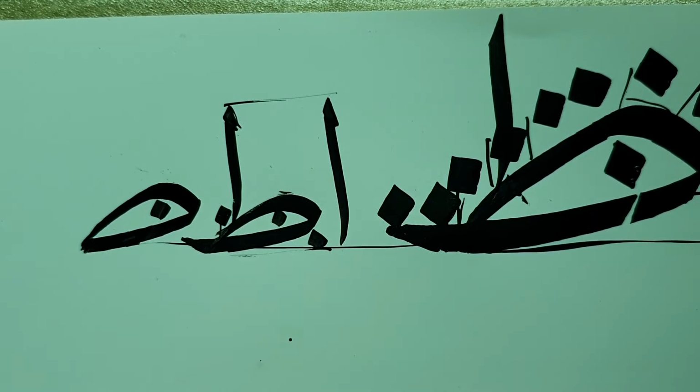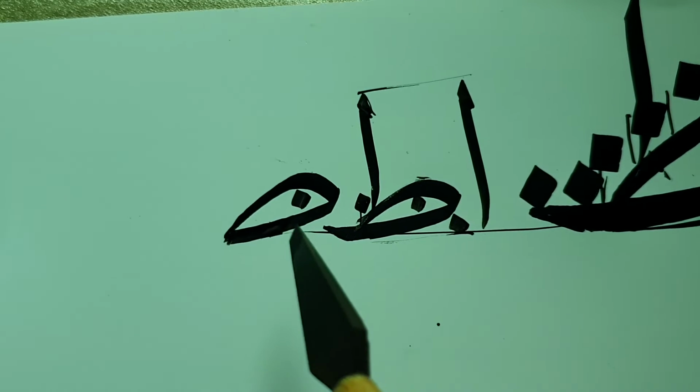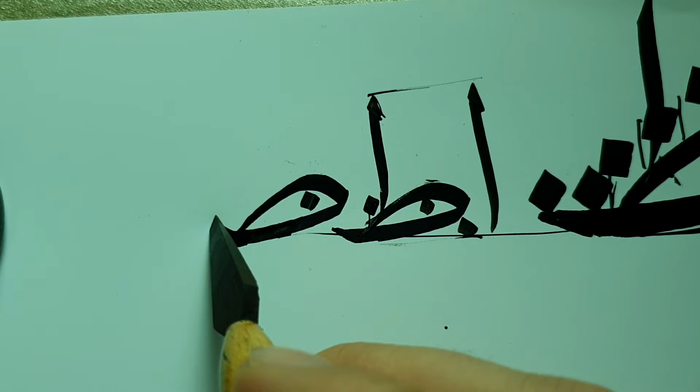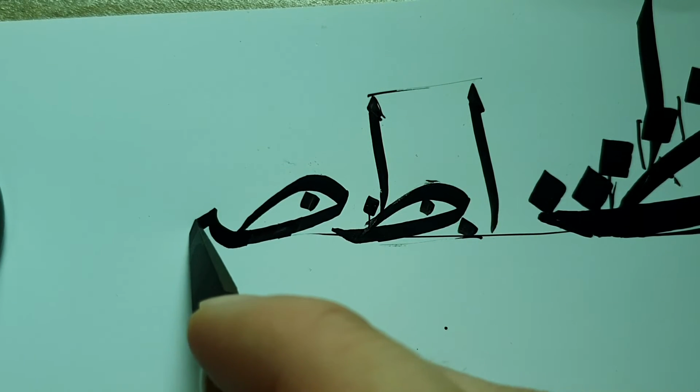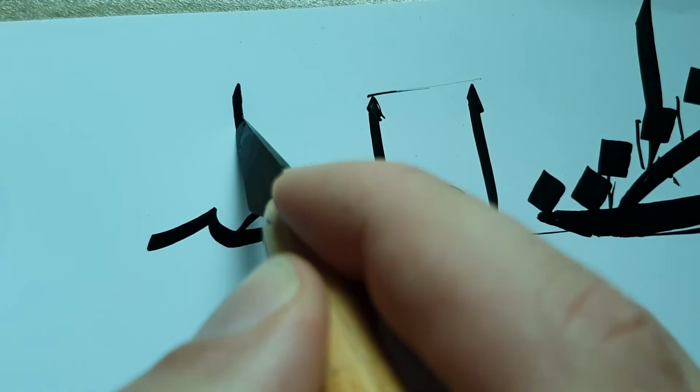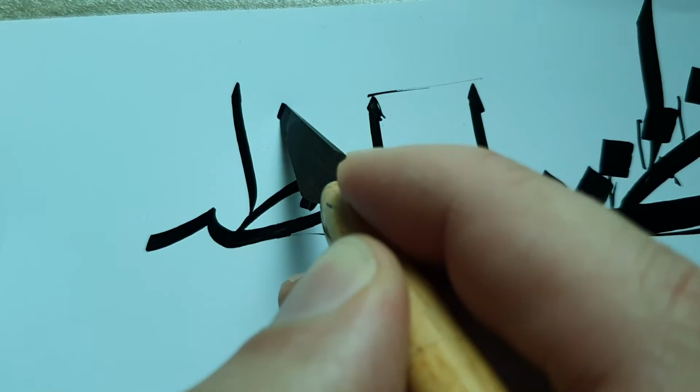Now let's assume that it was connected. It will be all the same moves, but depending on what's connected after it, if it was, let's say, a Ba, you would rotate up and you would continue with the Ba. And the Ta or the Dha, and the dot for the Dha would be over here.